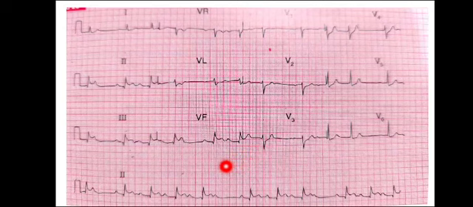And another thing that you see is that there is ST segment depression in V5 and V6. So basically this is second degree atrioventricular block, that is, Wenckebach block with acute inferior STEMI, and these are the reciprocal changes that you can find in the form of ST segment depression in lead V5 and V6.